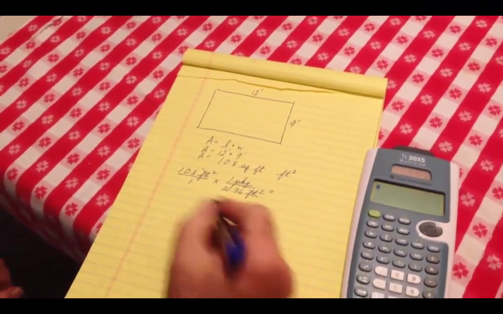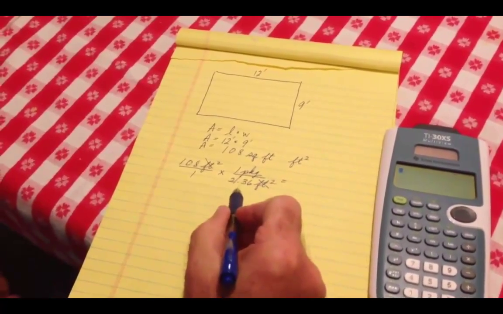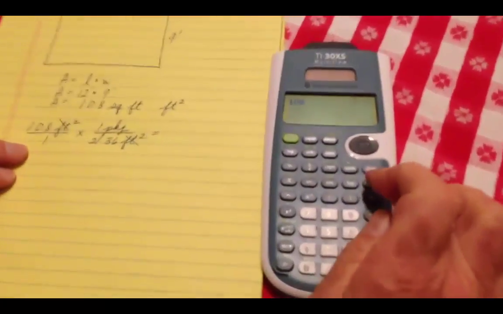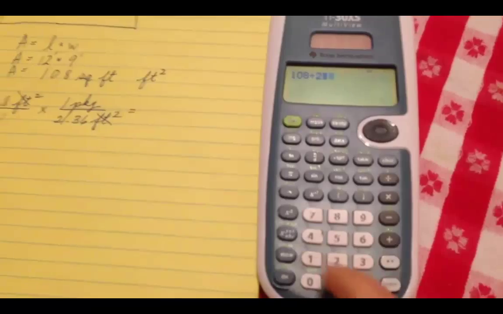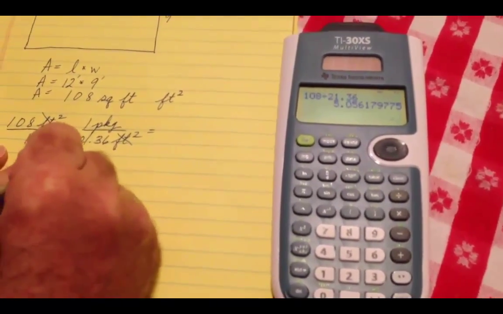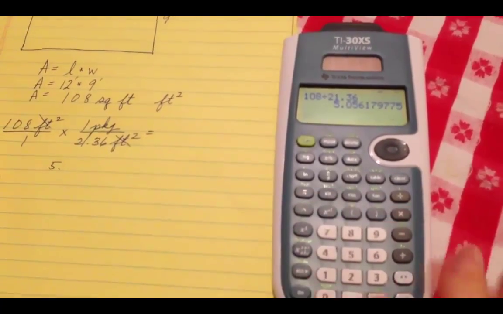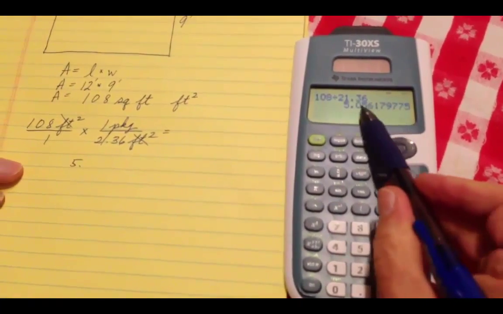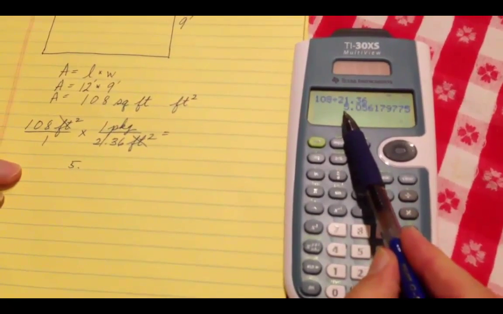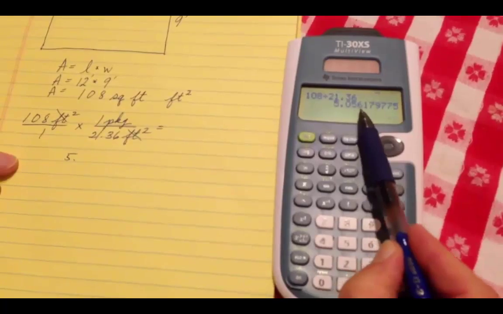Okay, what we would like to do is to do this calculation. Now once again here, it's going to be convenient for us to use our calculator. So the first thing we're going to do is key in the 108. We're going to divide that by 21.36, and that's going to tell us our answer is 5.056179777. Now, once again here, a lot of these decimals are going to be fairly meaningless to us. We can see that for sure, we're going to have 5 packages, but a little more than that.